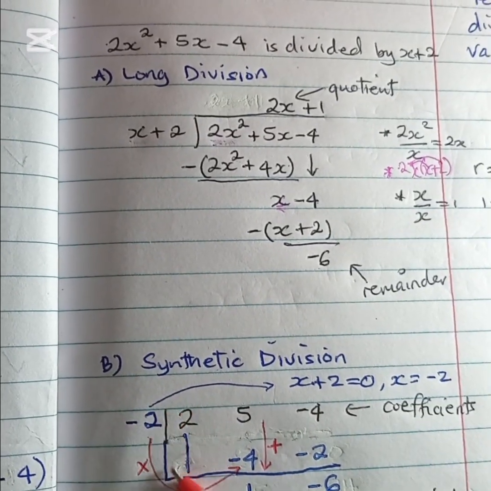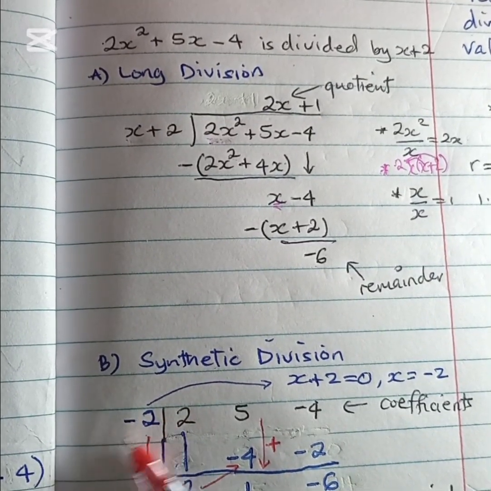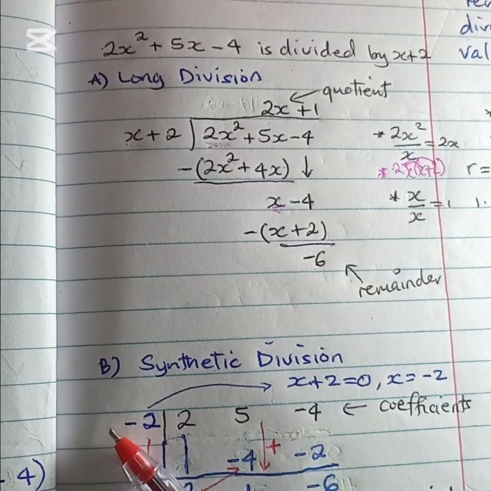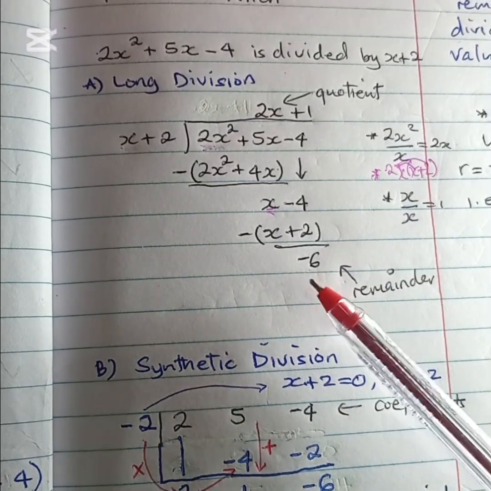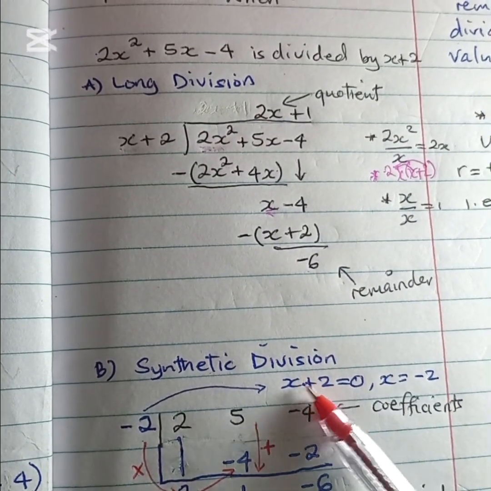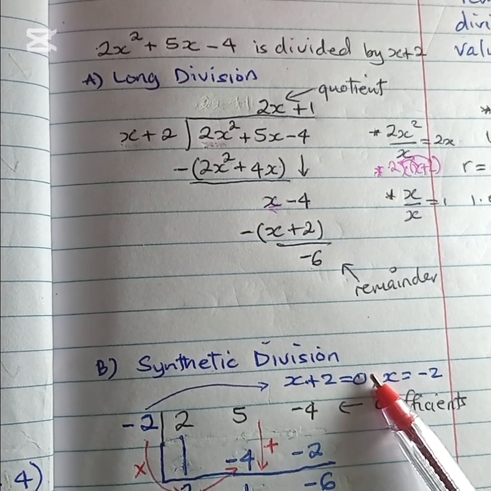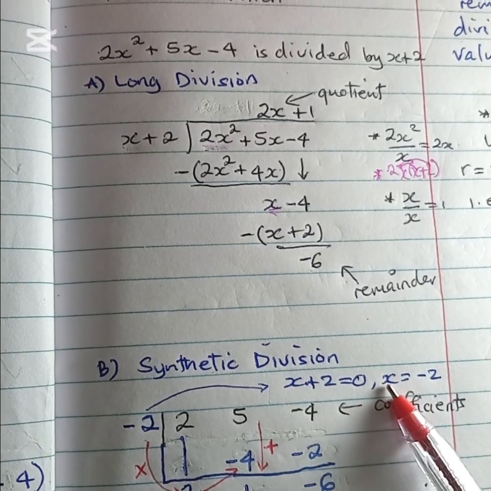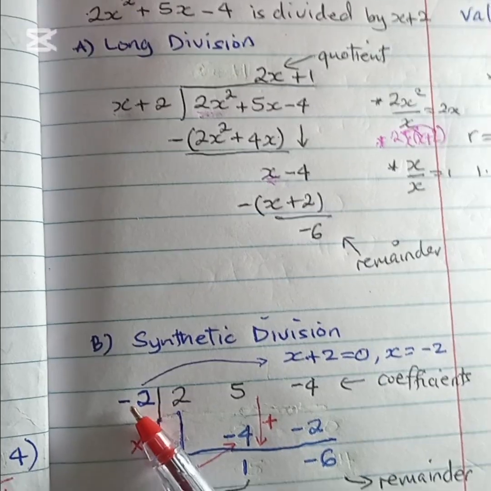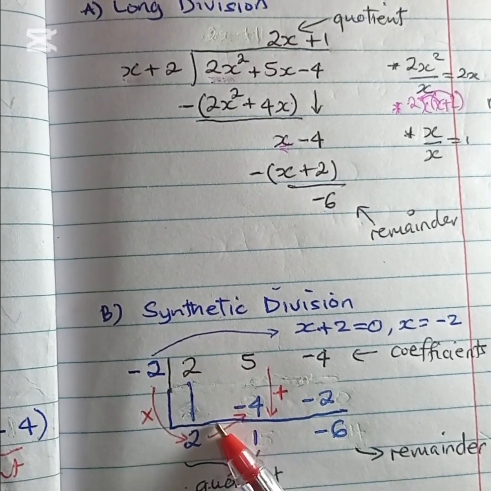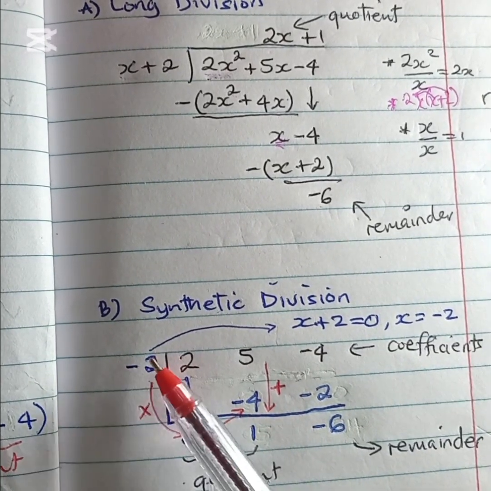And then we put this kind of an inverted division sign. And then we need a number outside here. And this number outside comes from the divisor, x plus 2. And you find that number by finding the value of x when x plus 2 is equal to 0. So you equate x plus 2 equals 0, and then minus 2 on both sides, x is equal to negative 2. This negative 2 goes here, and then the rest is just adding down, multiplying across, writing your answer here, adding down, multiplying across, and writing your answer here.